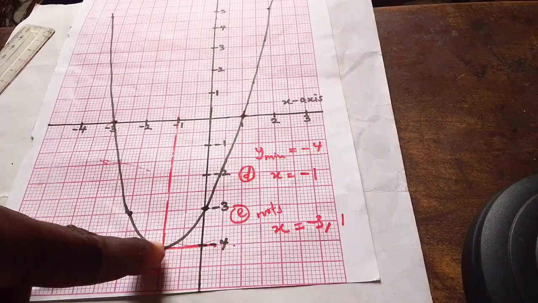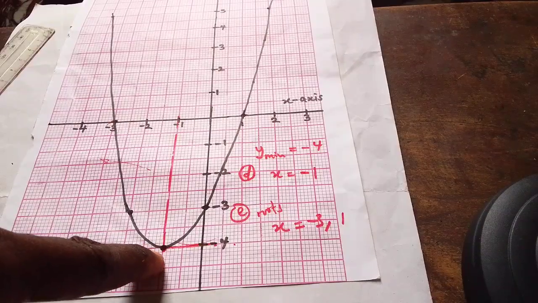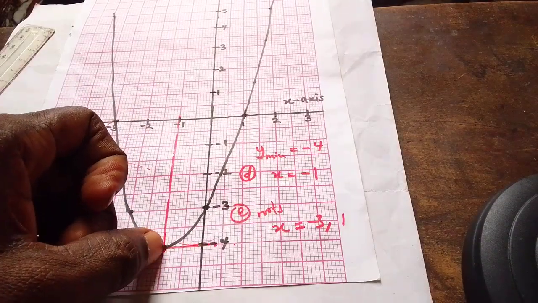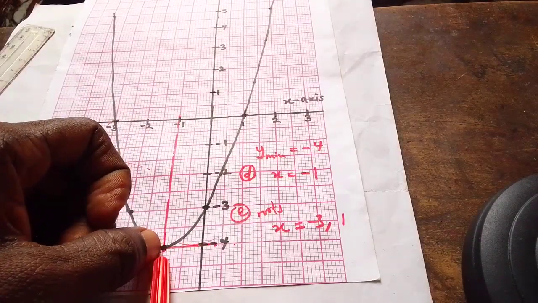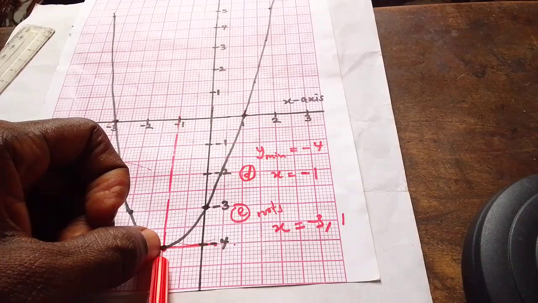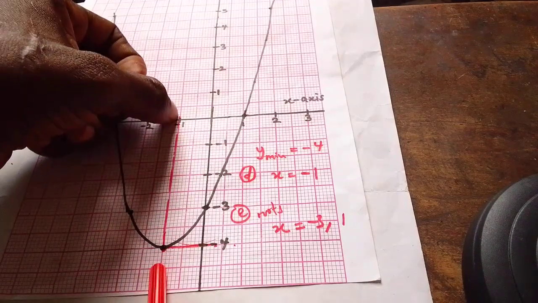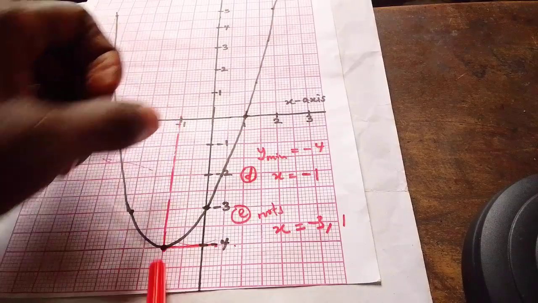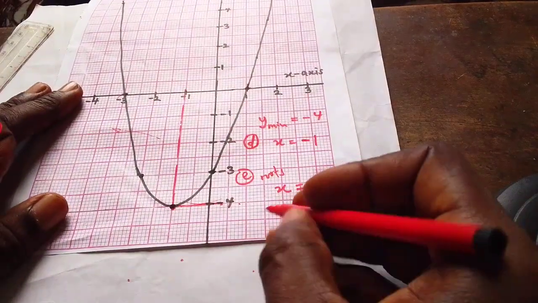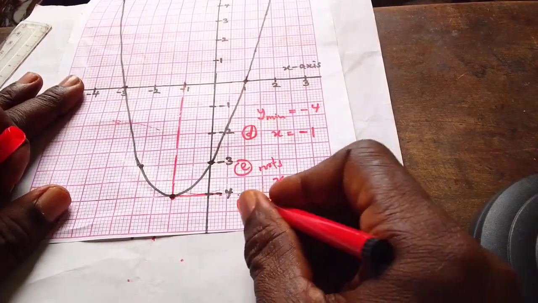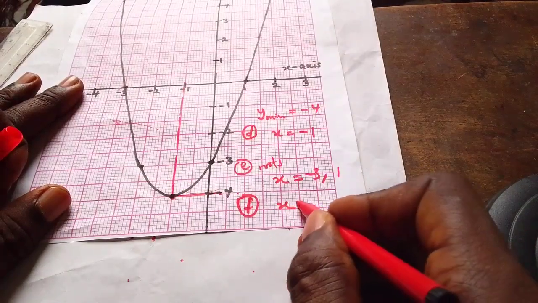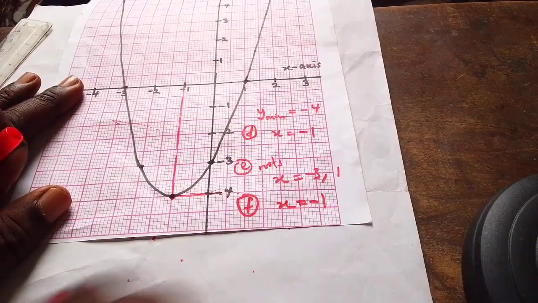For this one, it is the minimum value. You trace it to the x-axis here, and that is minus 1. So the equation of the line of symmetry is x equals minus 1.